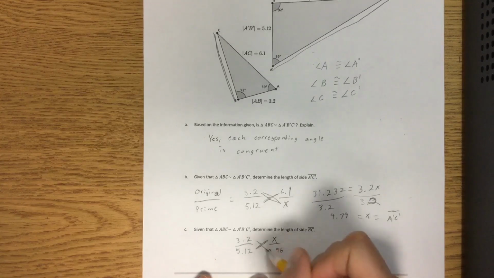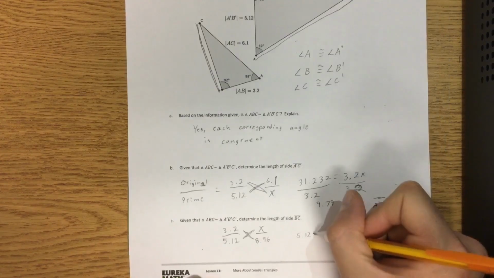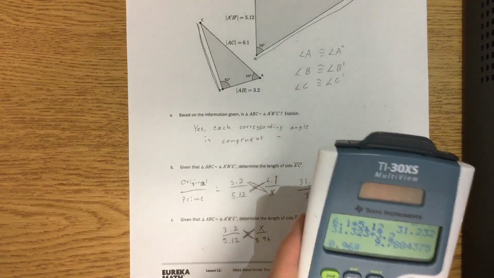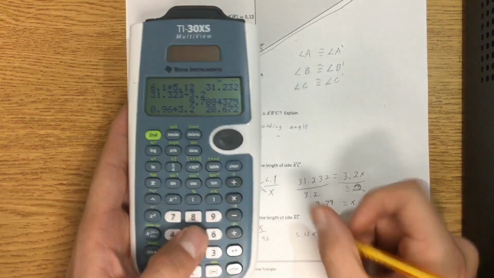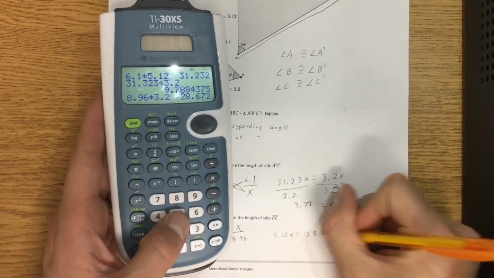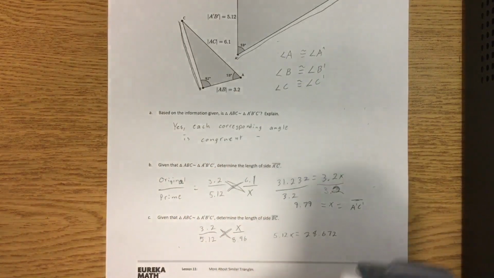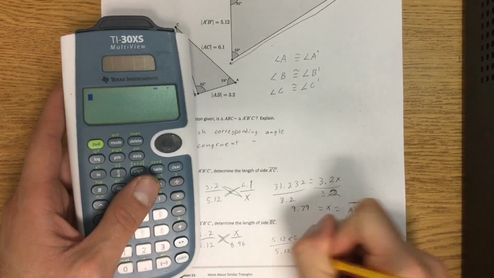So again, we'll cross multiply. So we'll have 5.12x equals, and then we have to do 8.96 times 3.2. So we get 28.672. Yeah, a lot of numbers. All right, then we'll divide each side by 5.12.